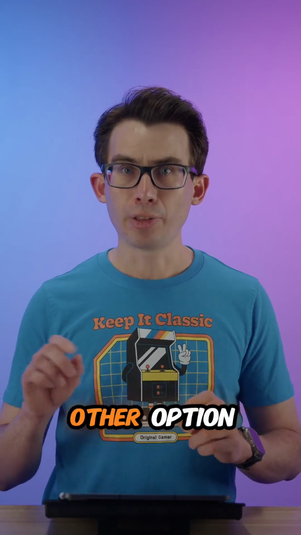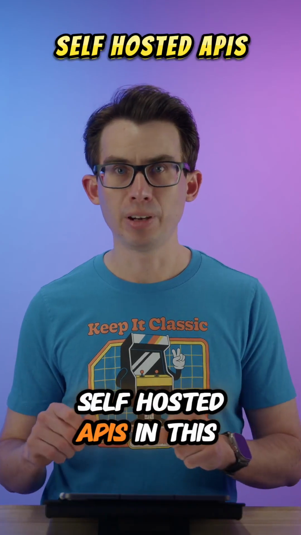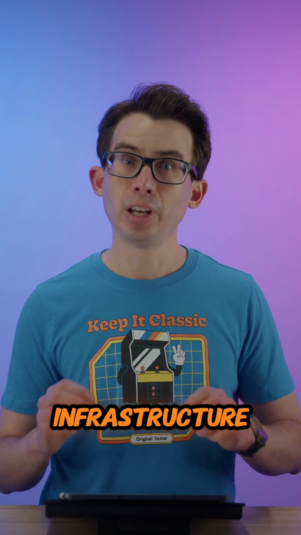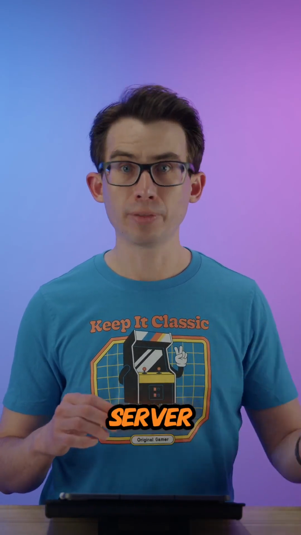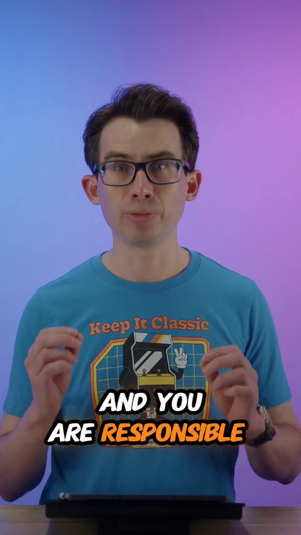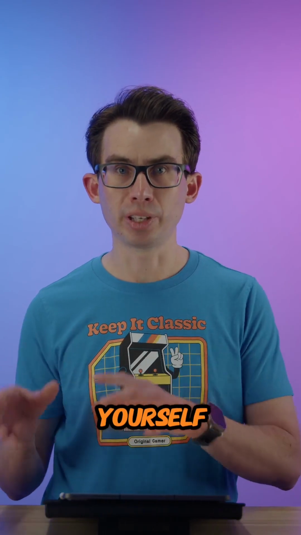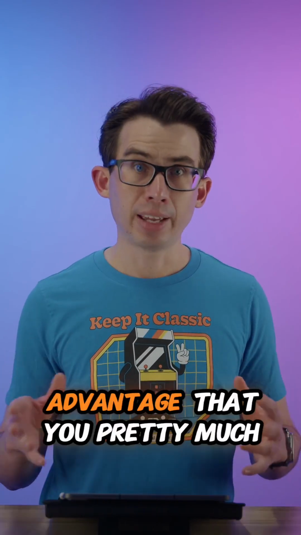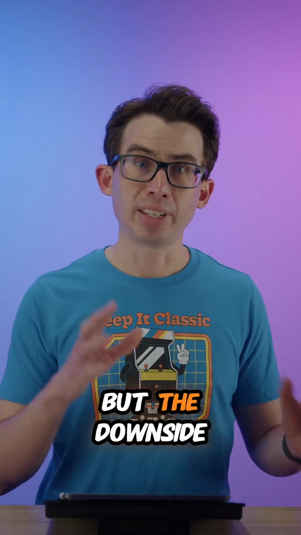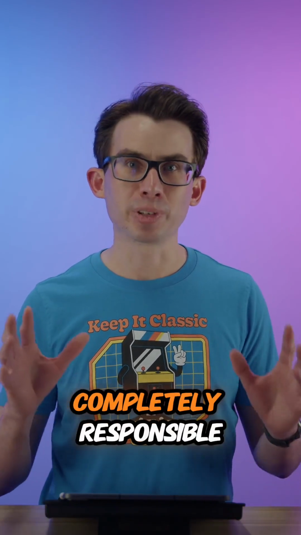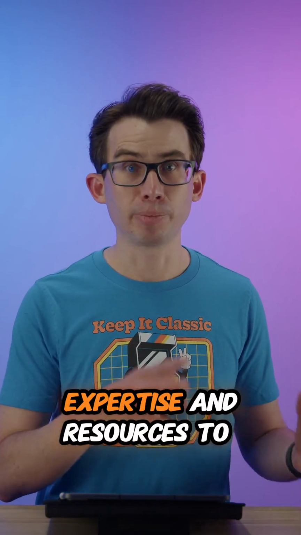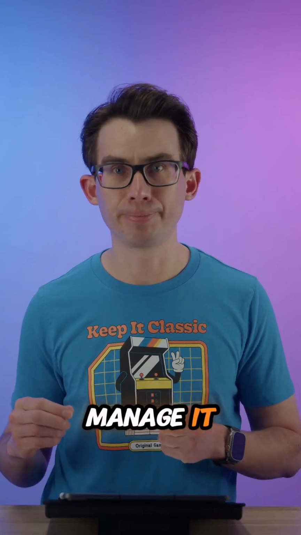Now moving on to the other option, self-hosted APIs. In this case, you are responsible for the entire infrastructure. You deploy your model on your own server, which may be on premises or in cloud, and you are responsible for creating and managing the endpoint yourself. This has the advantage that you pretty much have total control and customization, but the downside is that you're completely responsible for managing that infrastructure and also need the expertise and resources to manage it.